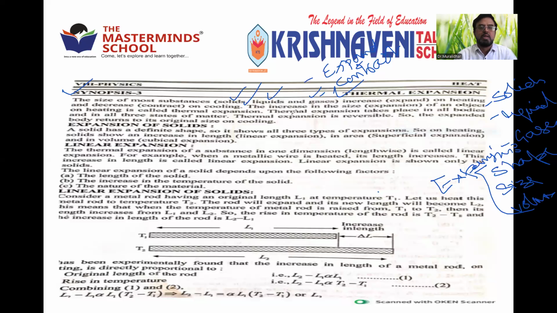Thermal expansion takes place in all bodies and in all three states of matter. Thermal expansion is reversible, so the expanded body returns to its original size on cooling. When you are heating, the body may increase in size, but when you are cooling, it again comes back to normal. That's why it is called reversible. Thermal expansion is reversible. Got it or not? Very interesting point here.